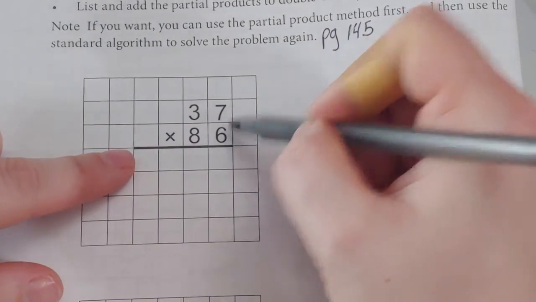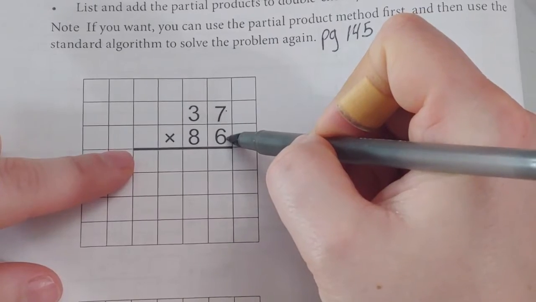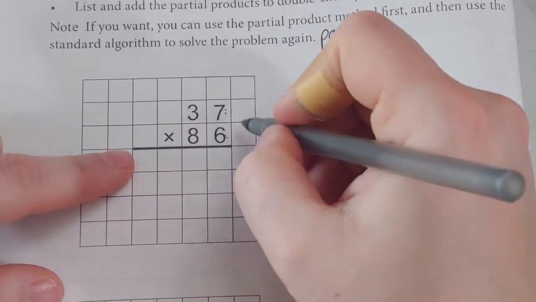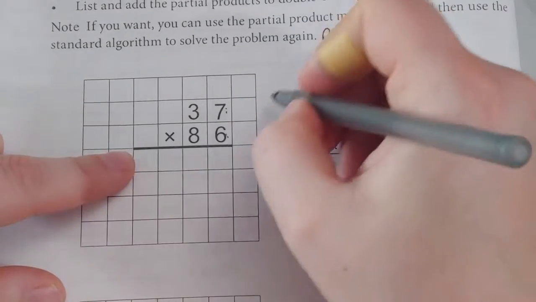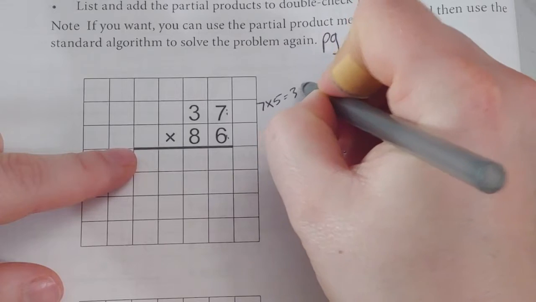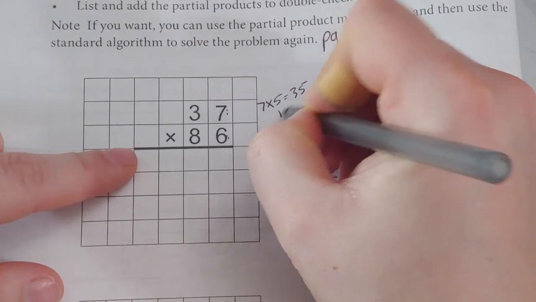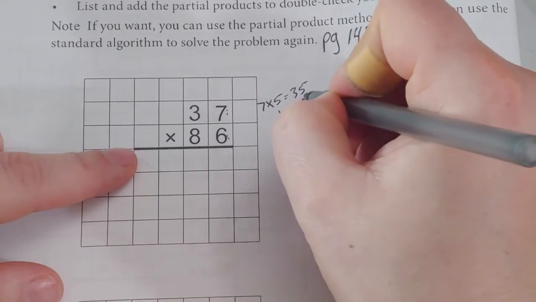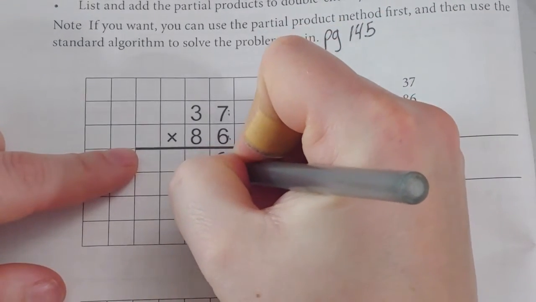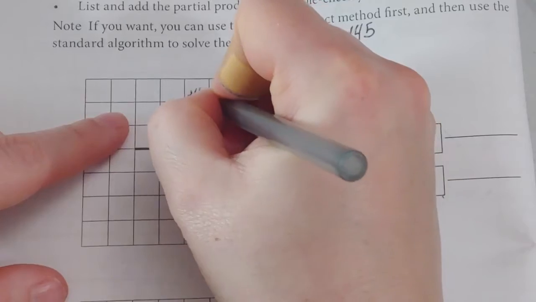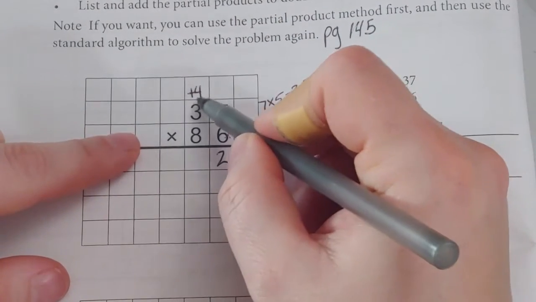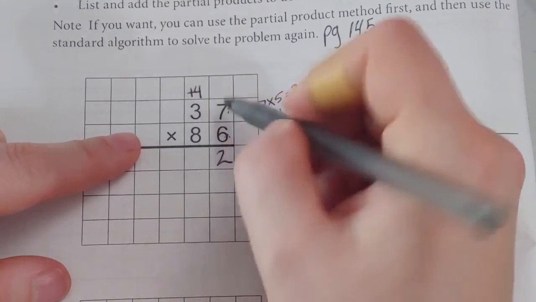So we have 7. That is not a 7. That is a 6. We have 6 times 7. So I'm going to put some little math off to the side here so I can keep track of it. 7 times 5, that's 35, which means I need one more set. So plus 7, 35, 36, 37, 38, 39, 40, 41, 42. 2 down here. Carry the 4.